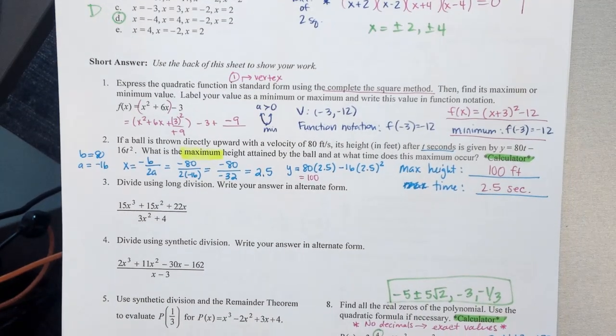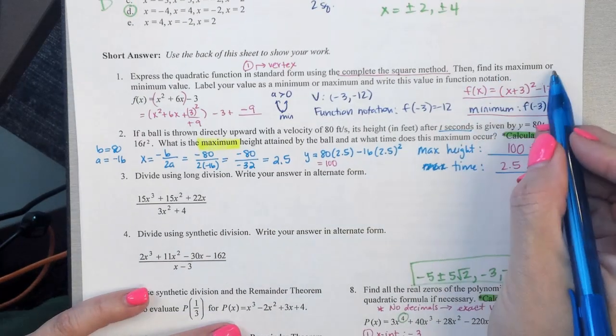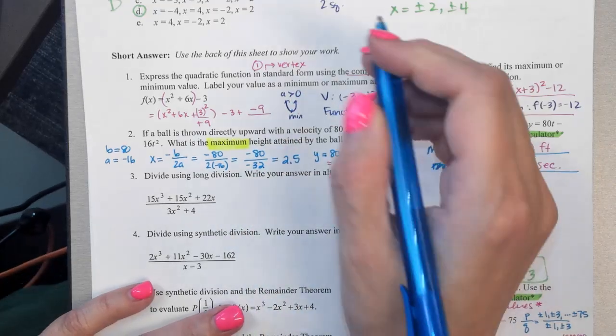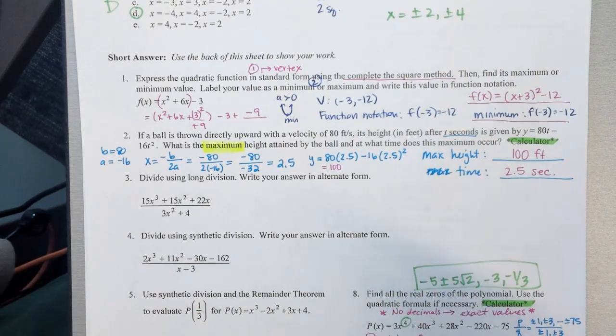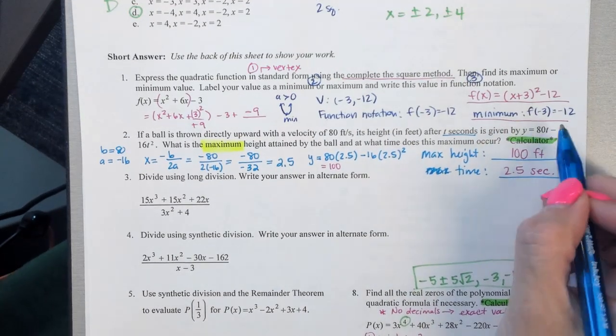Okay, so on the first line, you'll have your equation. On the second line, it says find its maximum or minimum, label it as a maximum or a minimum. So we have that. And we're going to write this value in function notation. Okay, so we've done all of those steps.